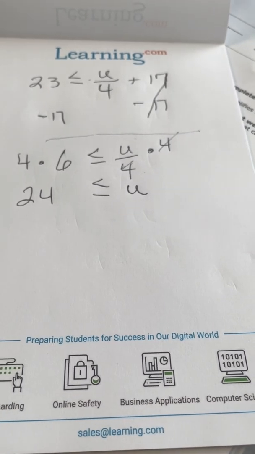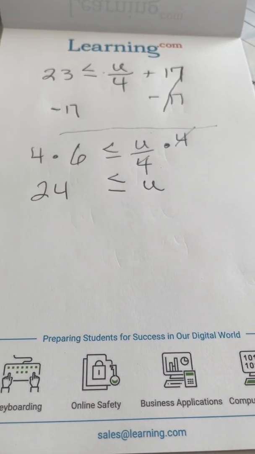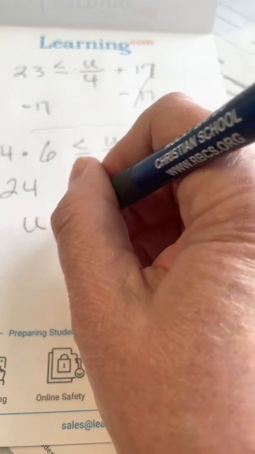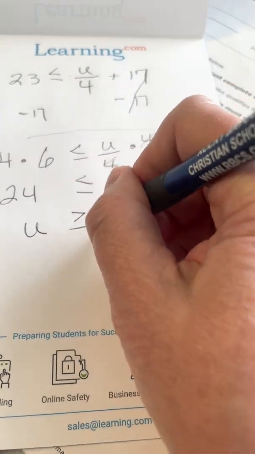Now we don't leave the u on the right, we want it on the left, so we're just going to flip the whole thing around in the mirror, and that's going to flip the sign also. So the sign's going to flip when we flip the equation around.